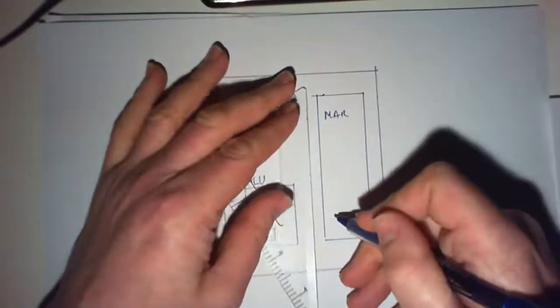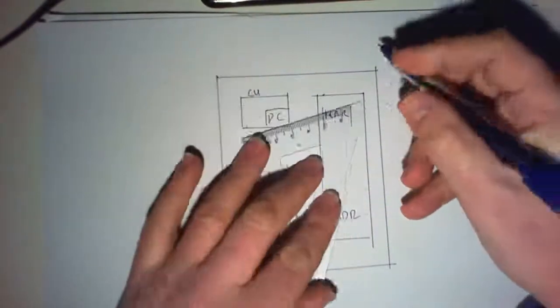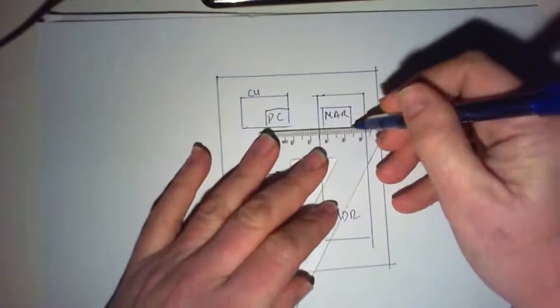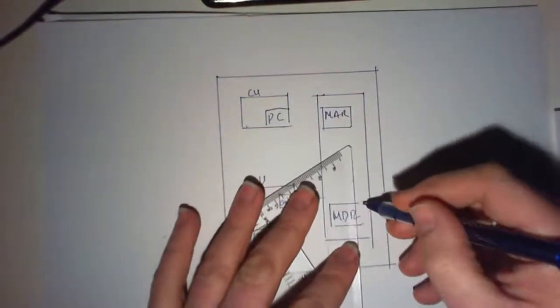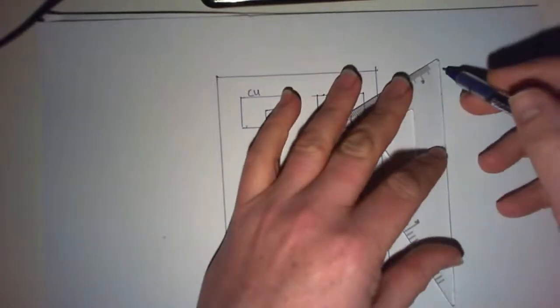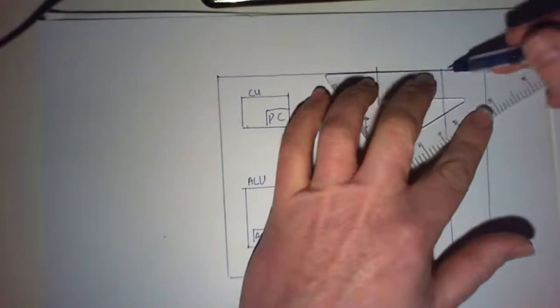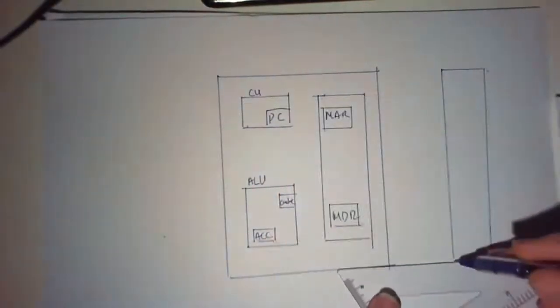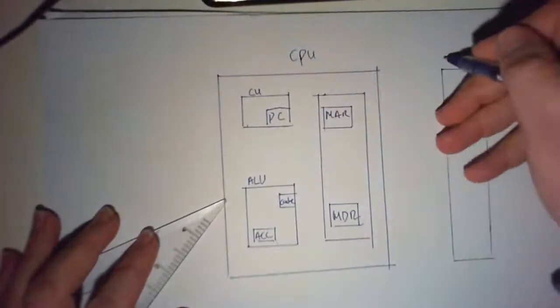MAR and an MDR. Okay. I would throw some memory in. Okay, so memory. This is your CPU. That's your memory.